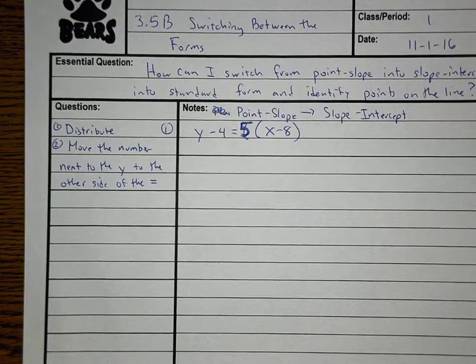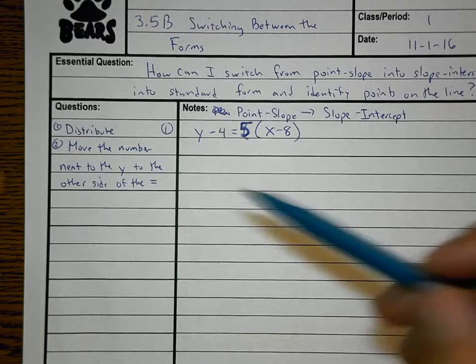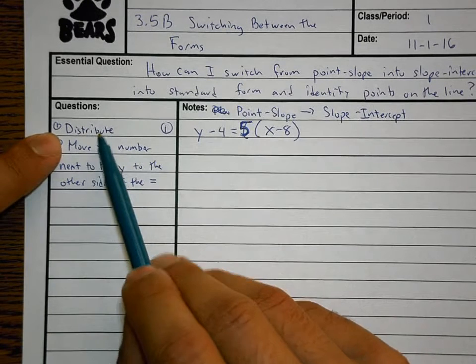It's basically 2 steps to go from point-slope into slope-intercept form. So the first step, we need to distribute.